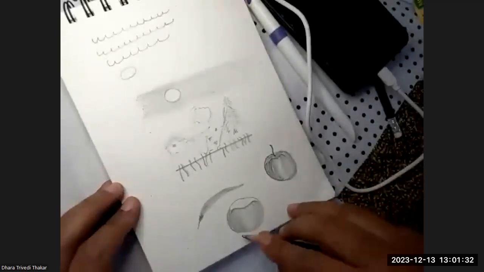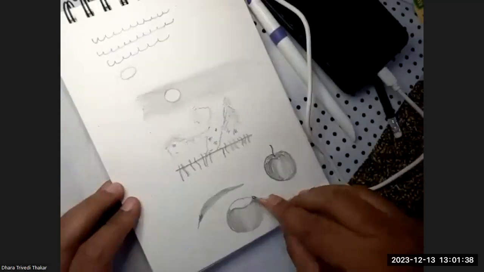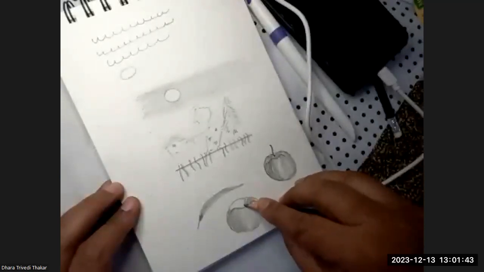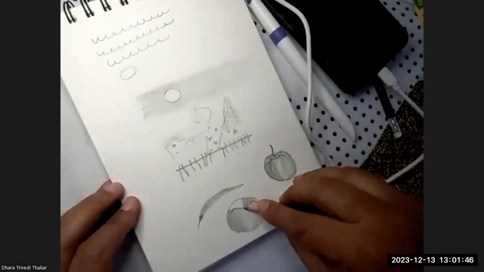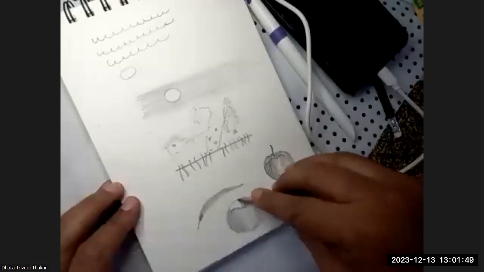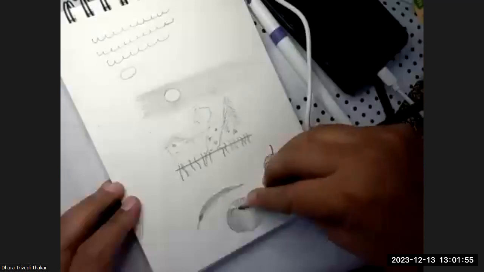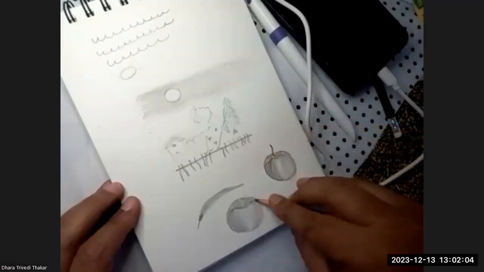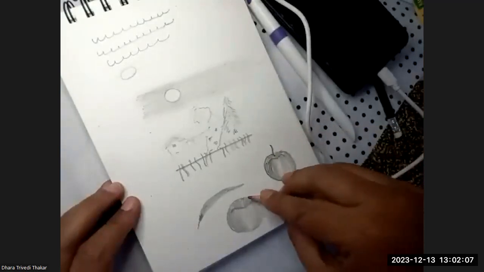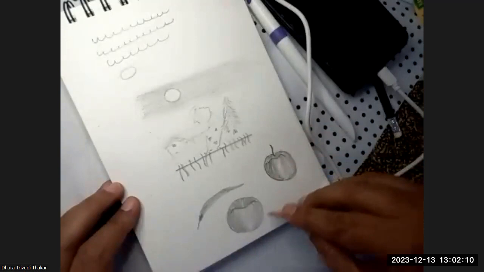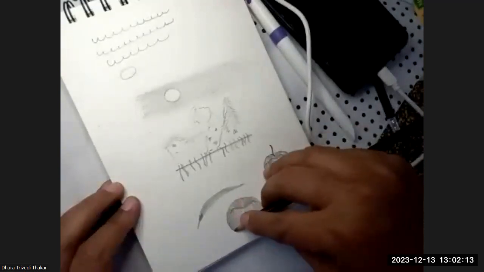Are you following this? And then we are filling the upper half in the same way, like water from a fall coming in this wave, from both directions, merging in the middle. So this is our apple.